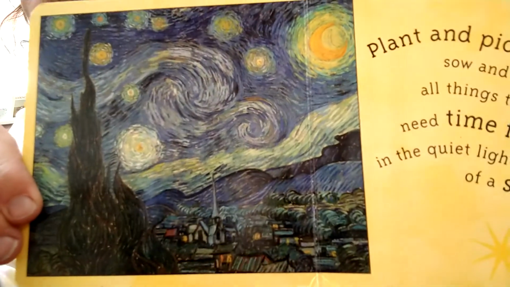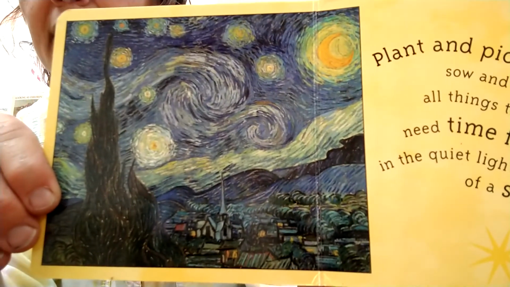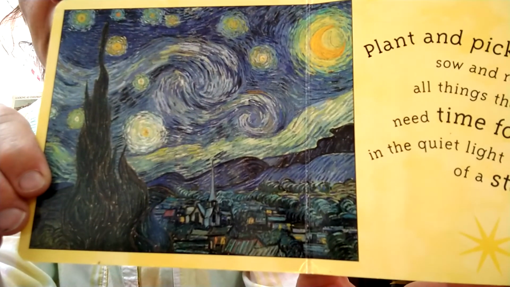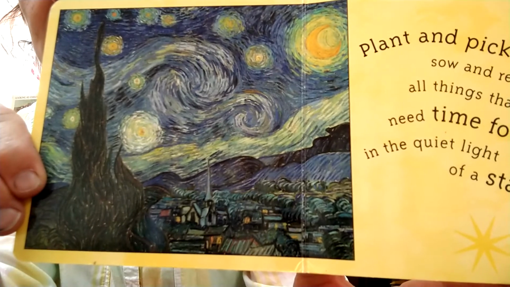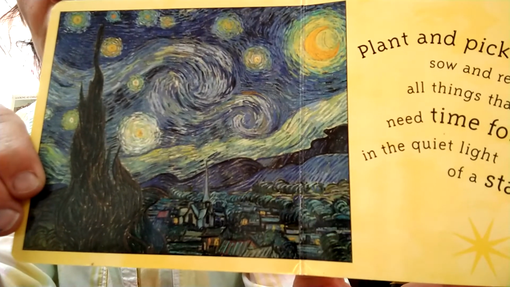This is one that we did with the older kids. They drew this picture last week. Do you see how he uses little teeny short strokes to make it look like the sky is moving, like things are moving?